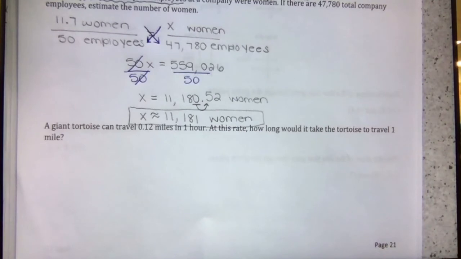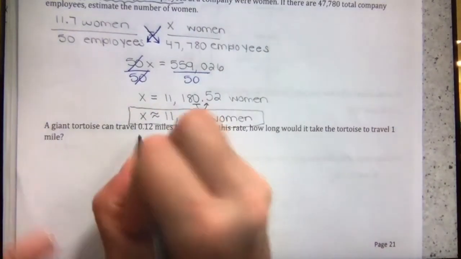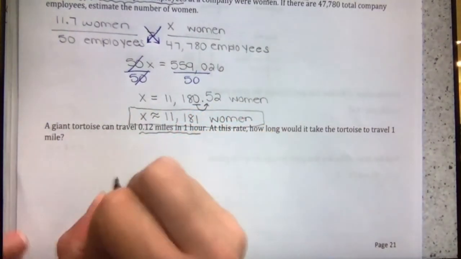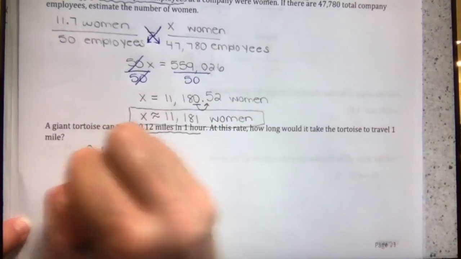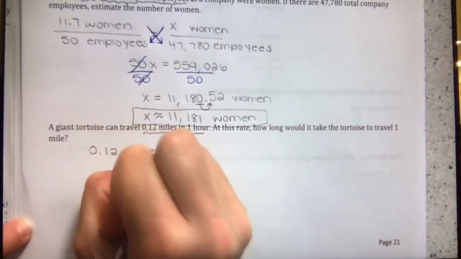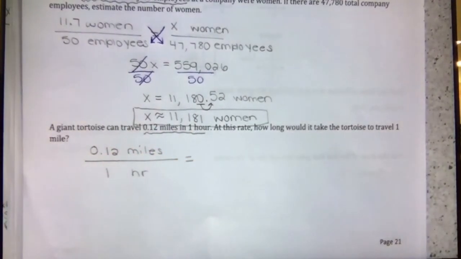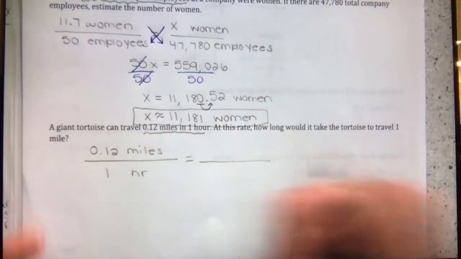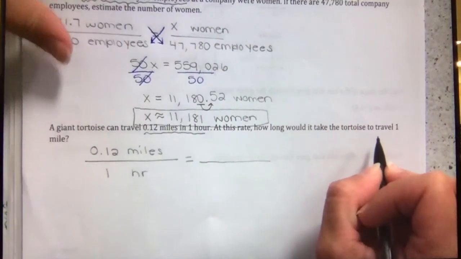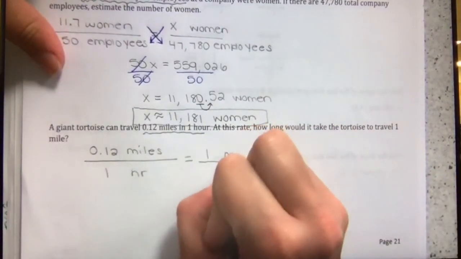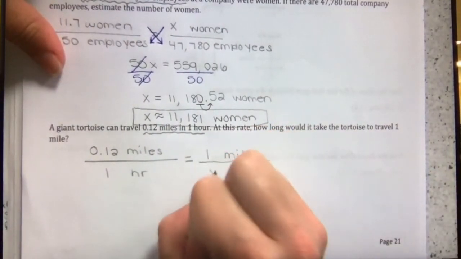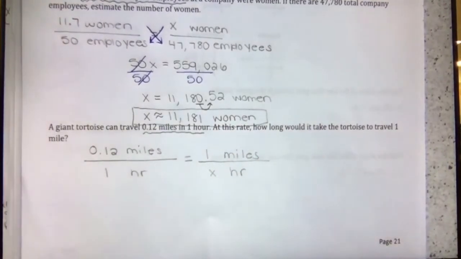Last one. A giant tortoise can travel 0.12 miles in 1 hour. At this rate, how long will it take the tortoise to travel 1 mile? So here's our first rate, 0.12 miles in 1 hour. So 0.12 miles over 1 hour equals, at this rate, how long would it take a tortoise to travel 1 mile? So miles is up top. So 1 mile over x hours. I don't know how many hours, so we're going to call it x.